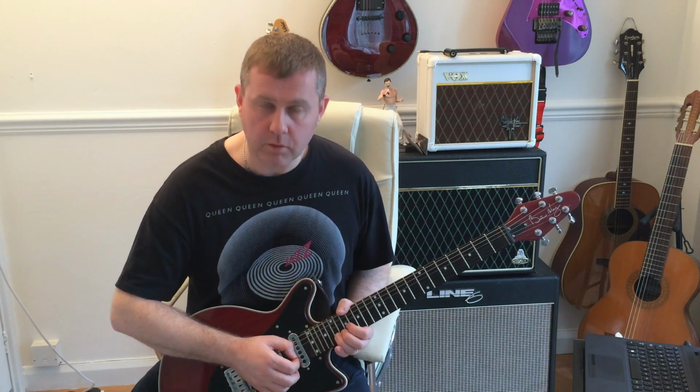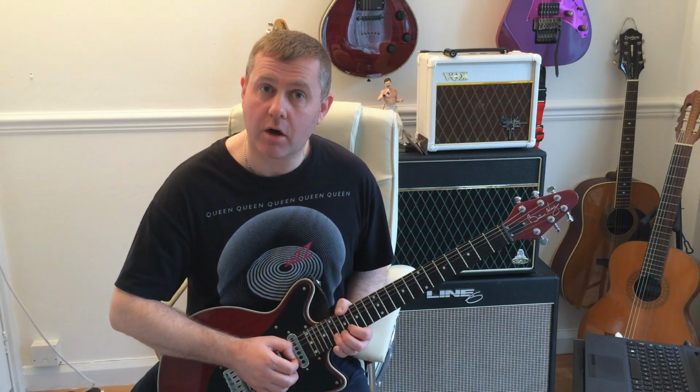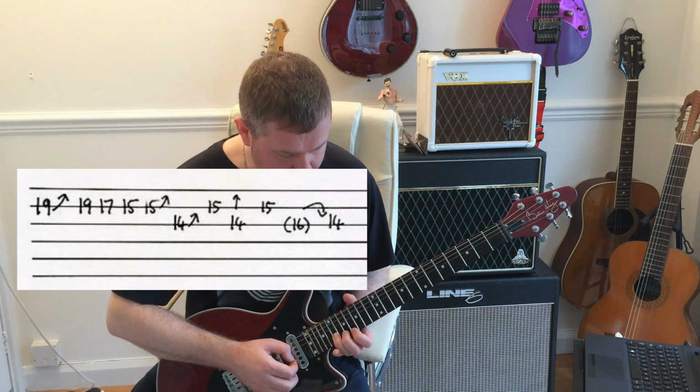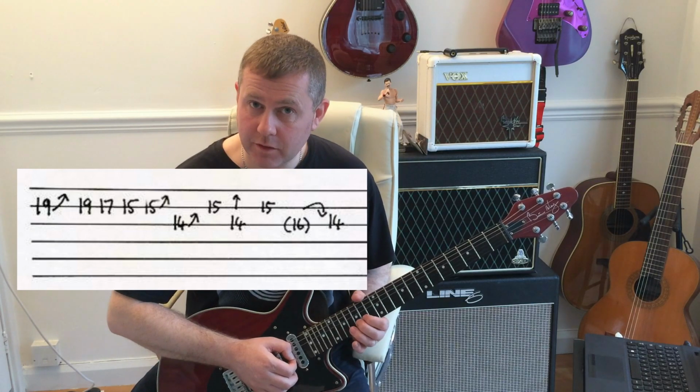Very similar to what we played before. We're on the 19th fret of the B string. We're going to bend that up. 19, 17, 15. But we're going to bend the 15th up this time.